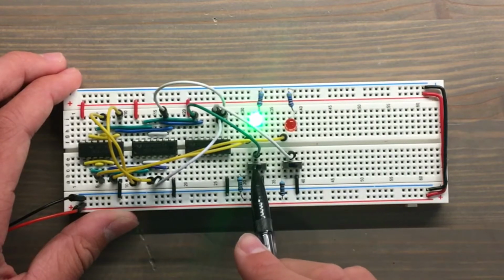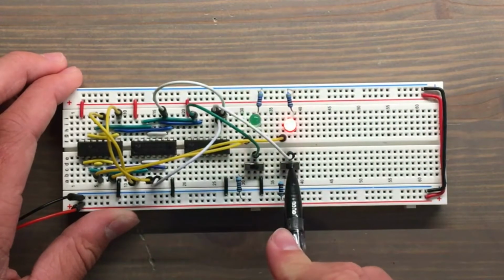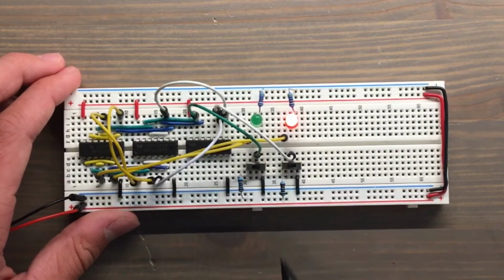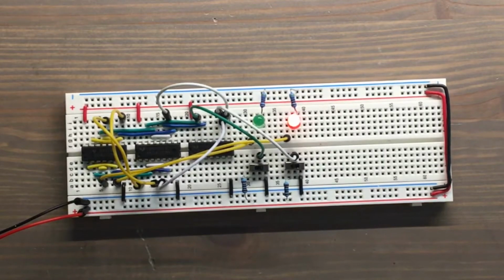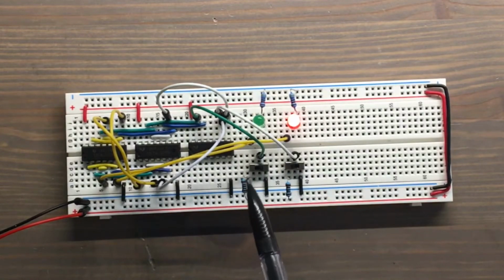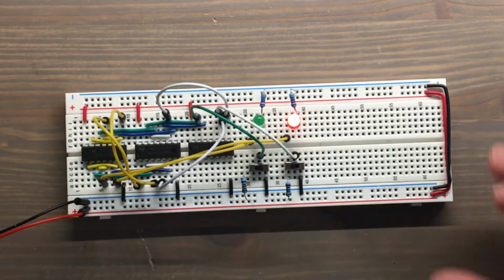And you can see, now that we have our data input set to 0, when we change this, our Q bar will turn on. And like I was saying earlier, our 2 outputs here are switched. So I just switched around the yellow wires from how they were before. So that is our positive edge triggered D-type latch.